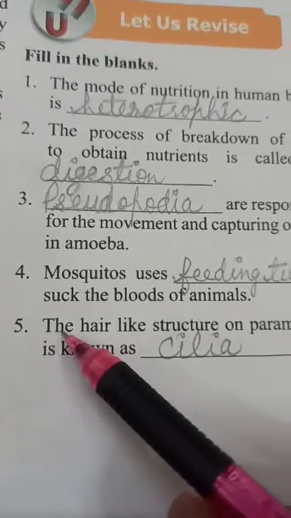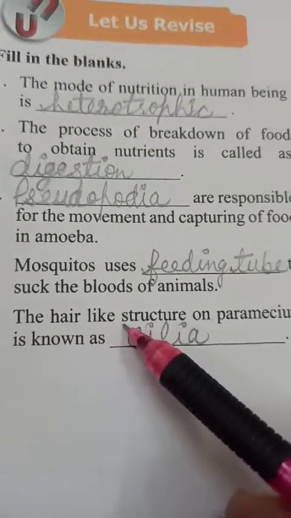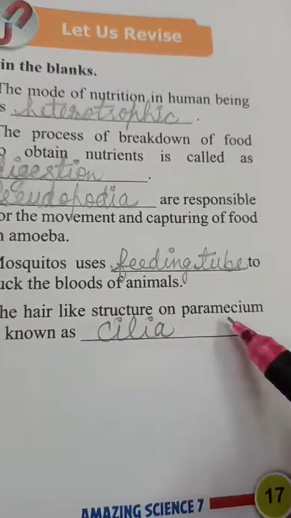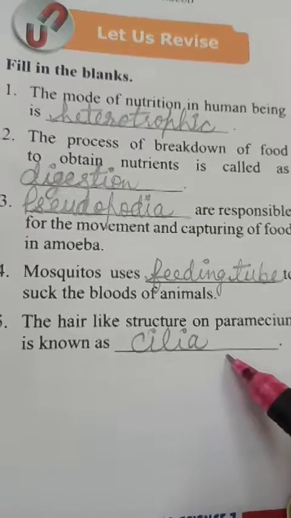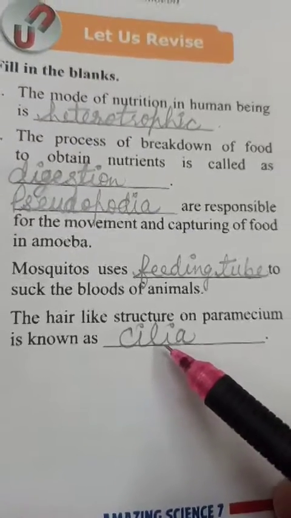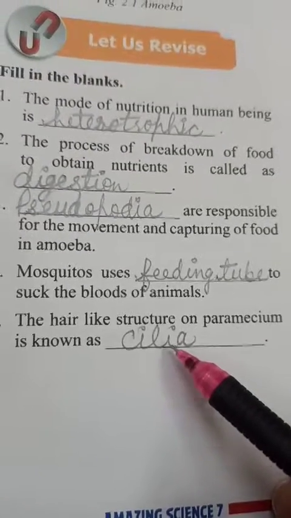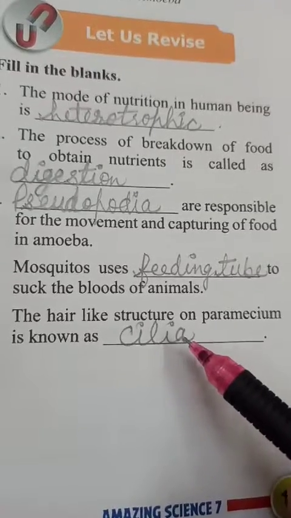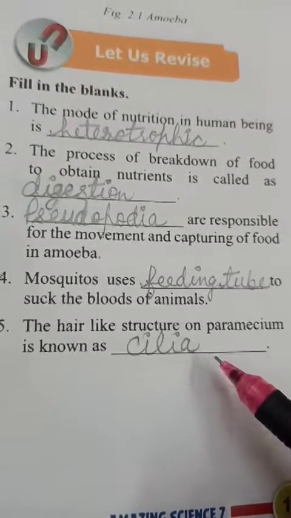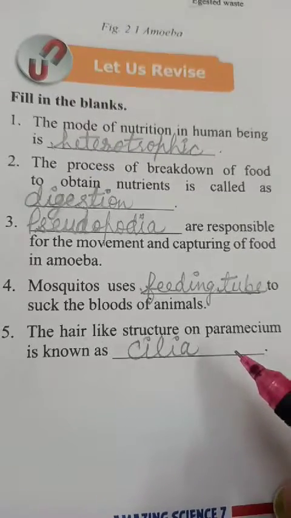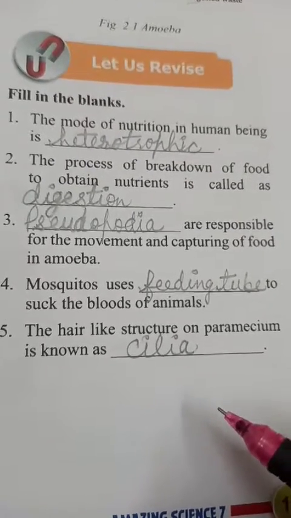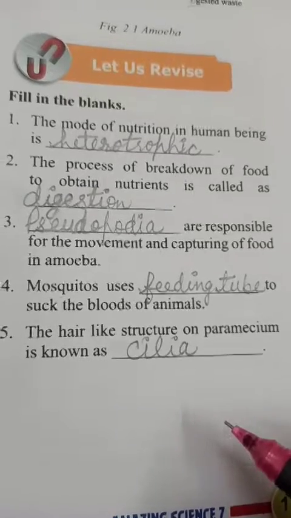The fifth one is the hair-like structure on paramecium is known as dash. Here it will be cilia. In the new book its structure is not given, but in the old book its structure is given, I think.